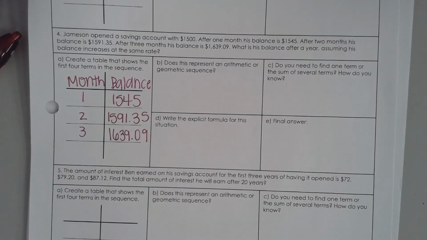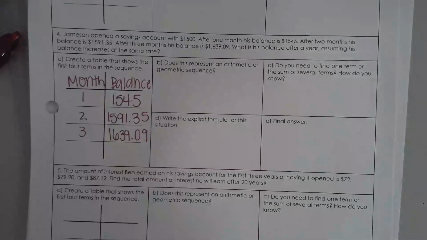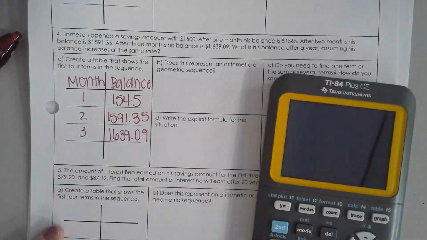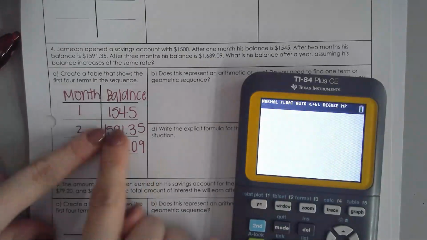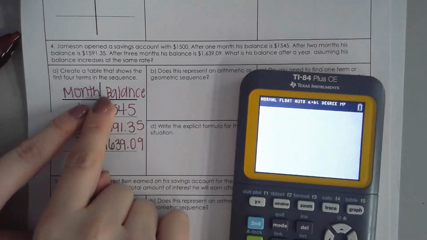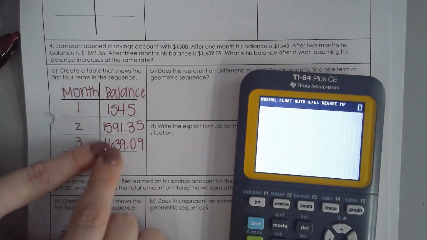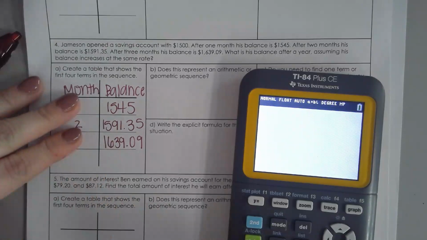Now these numbers get into some decimals, so you probably right off the bat couldn't figure it all the way out. So to check to see if it's arithmetic, you take one term and subtract the one before it. And we'll do that to see if we get the same thing.